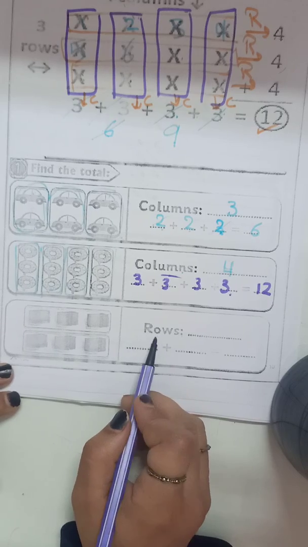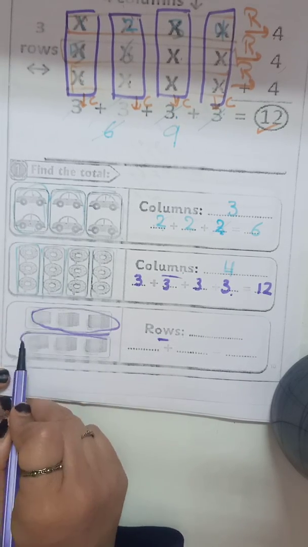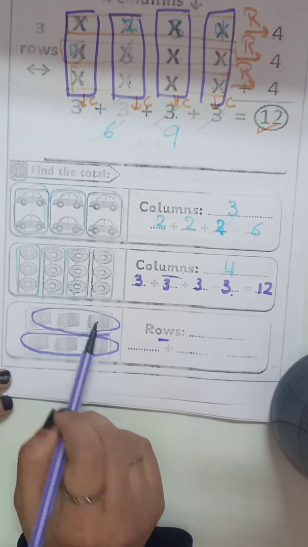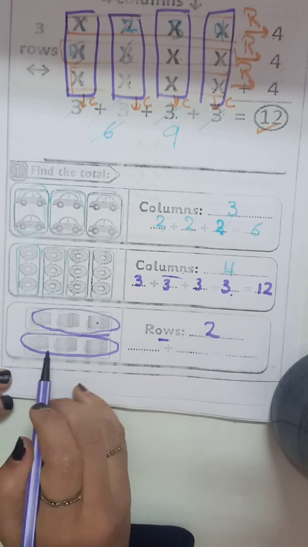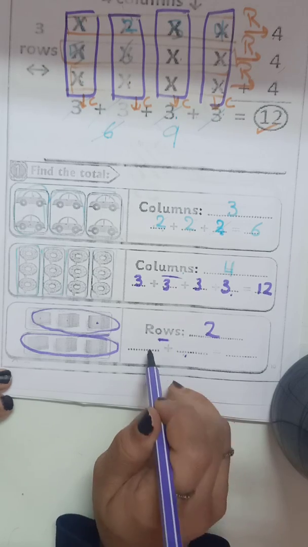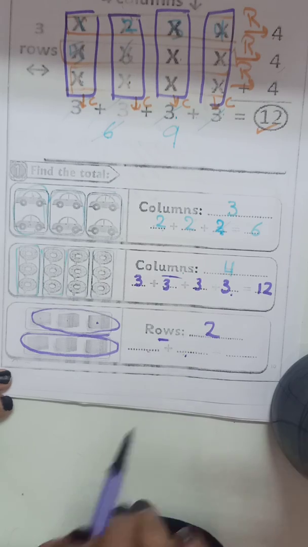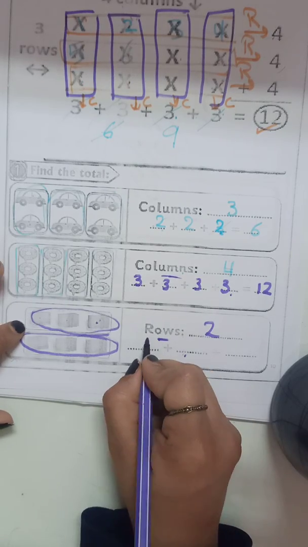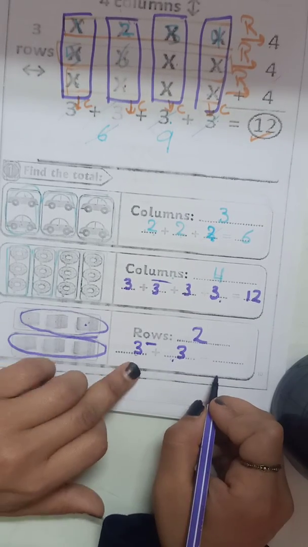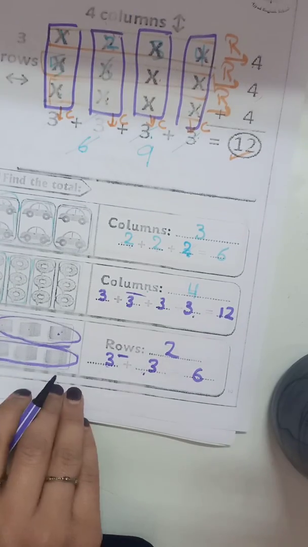The next one, it asks me how many what? How many rows? 1, 2. How many elements here? 1, 2, 3. 2 rows. And that gives me 2 points. So it asks me how many elements in the first row and how many the same elements in the second row. 1, 2, 3. So the next row has the same number. 3 plus 3. Excellent. From the double, equals 6.